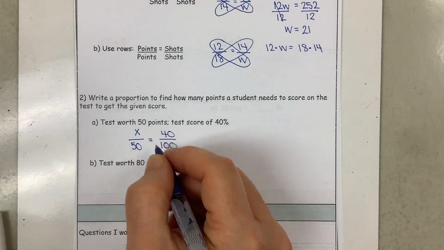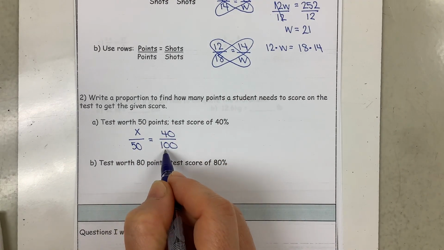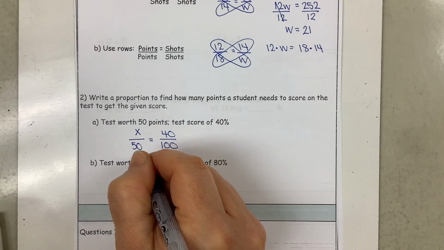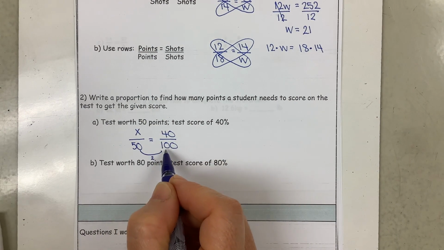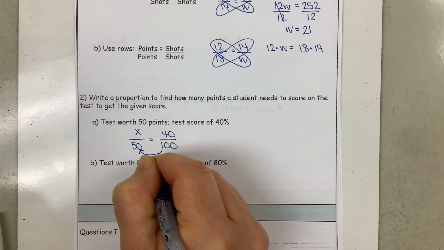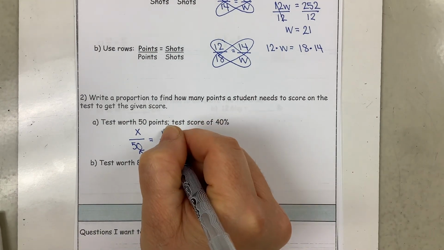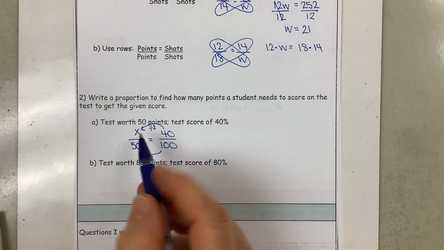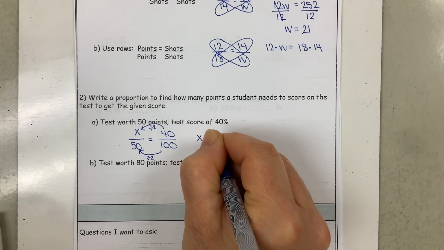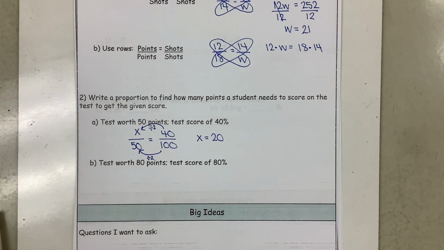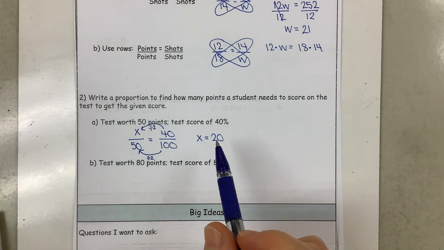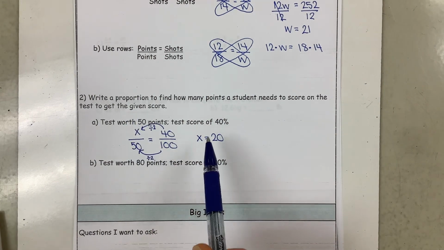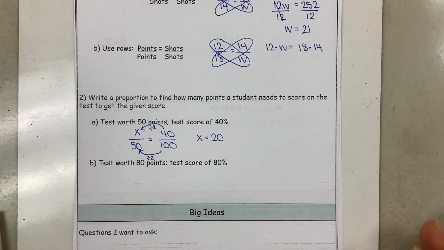Alrighty. Now, I know that 50 times 2 is 100. But I have the opposite information. So instead of multiplying, I could divide my 100 divided by 2, and I would get that 50. So we're going to do the same thing this way. 40 divided by 2 gives us X equal to 20. Alrighty. So that means on my test, I need to score 20 points to get a 40%. Hopefully you will score more than that.